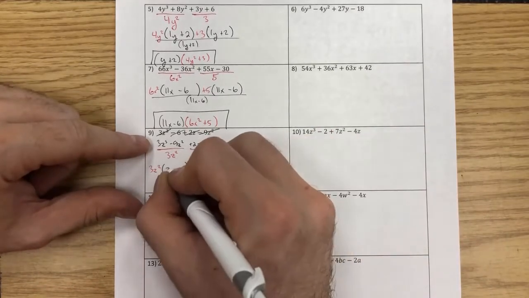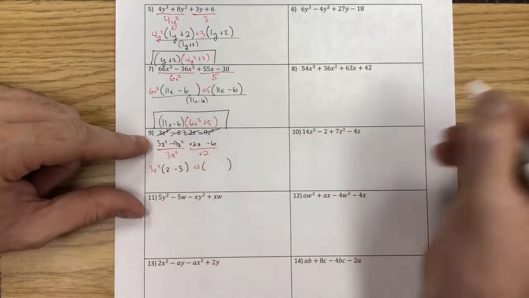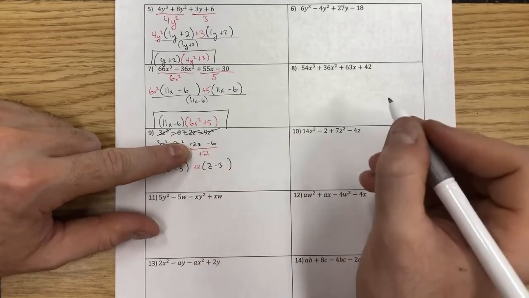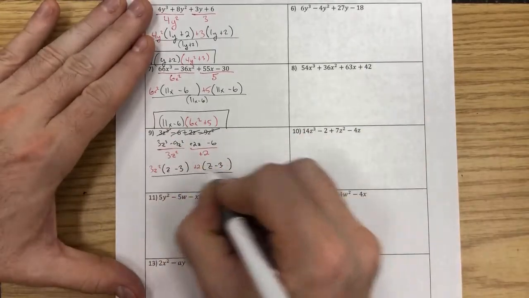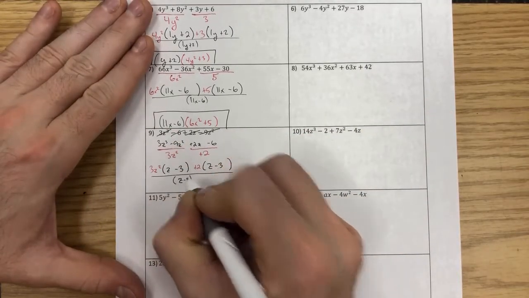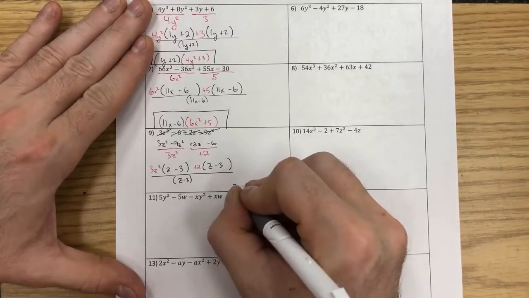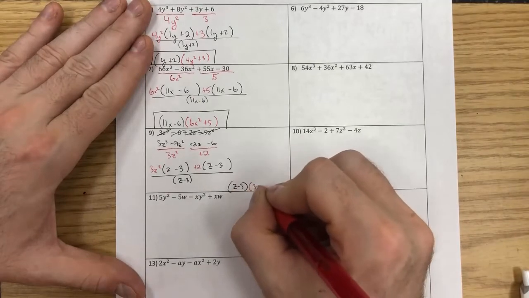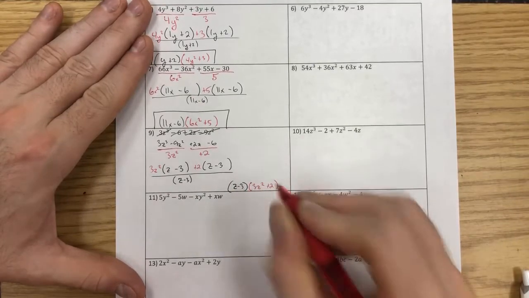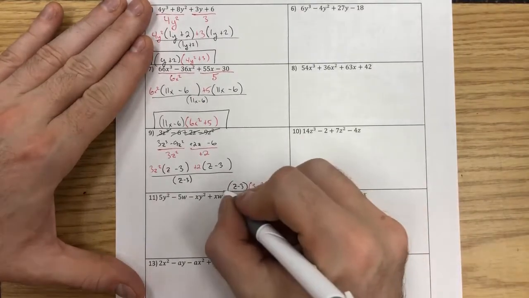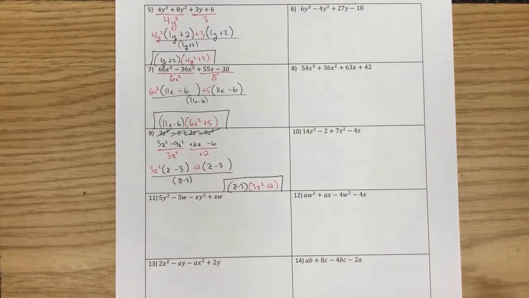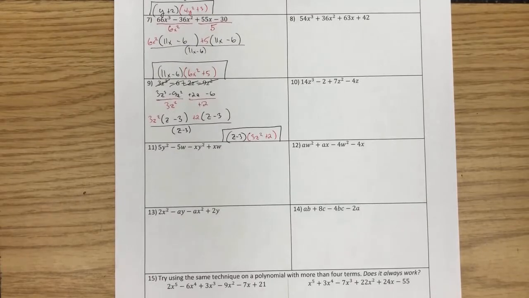Let's see, that's going to leave me with a z minus 3. Here we'll have the same thing, z minus 3. So when I divide out the z minus 3, what we're left with is a z minus 3 and a 3z squared plus 2. Awesome. So after you've seen that, go ahead and try the next one. Try number 11 and see how well you do.